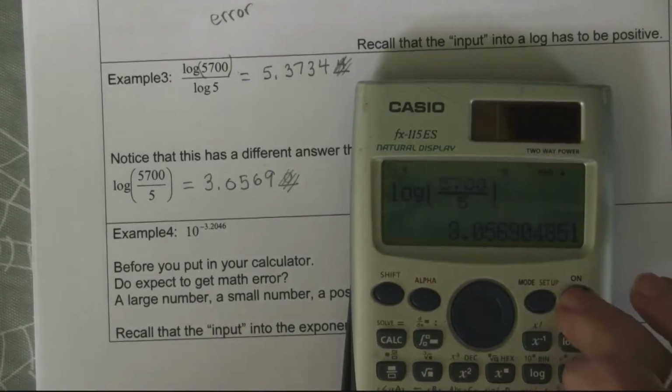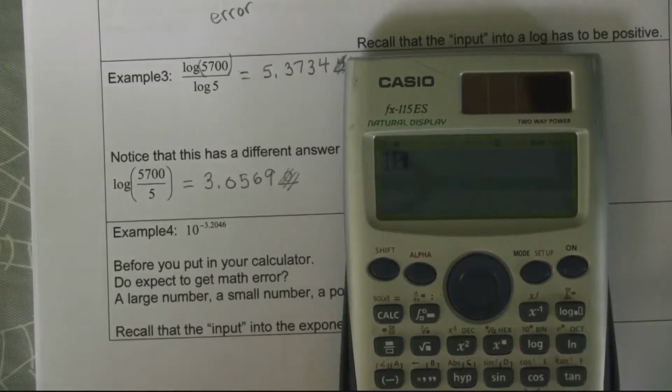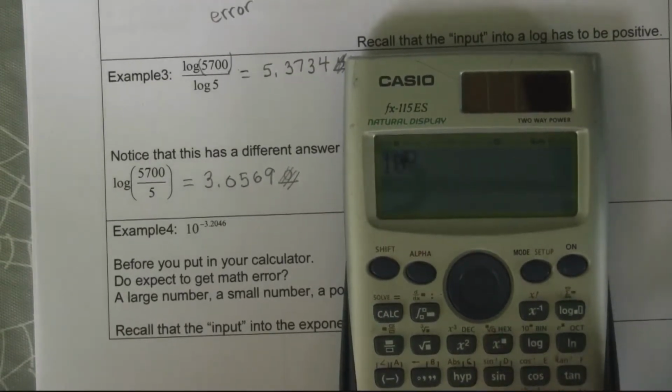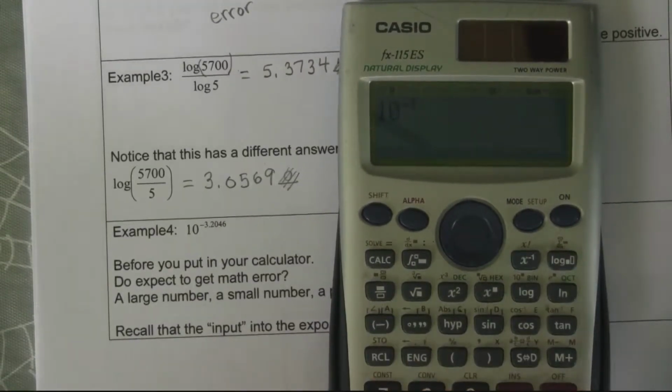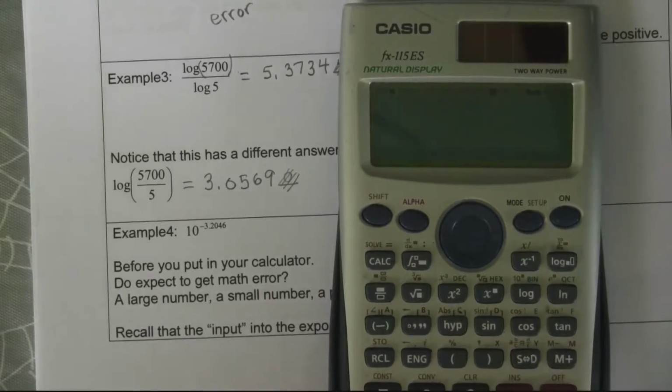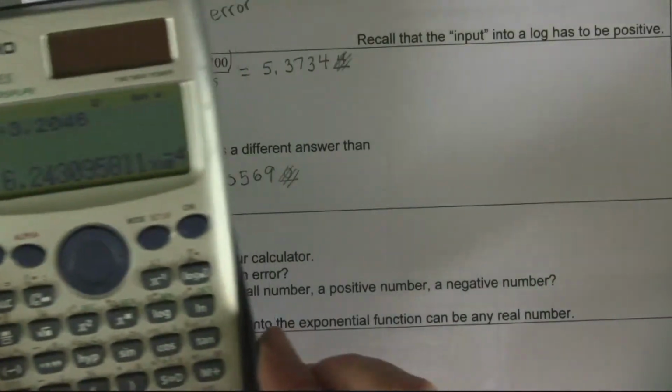And so here we go. I'm doing 10 raised to the -3.2046. And my calculator went into scientific notation.